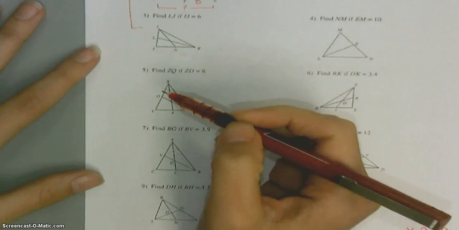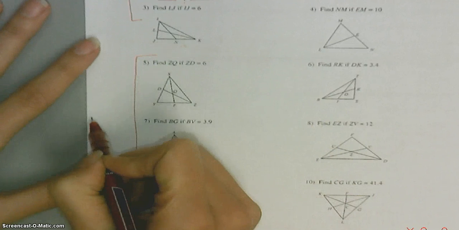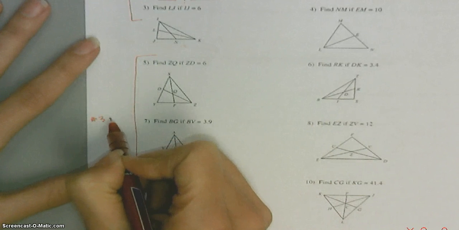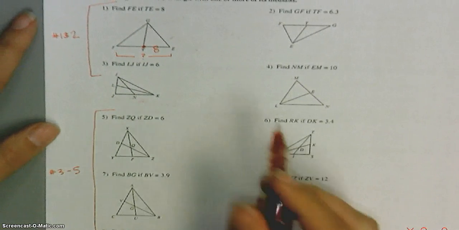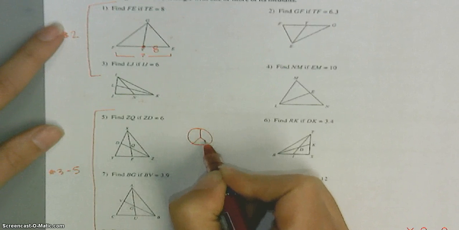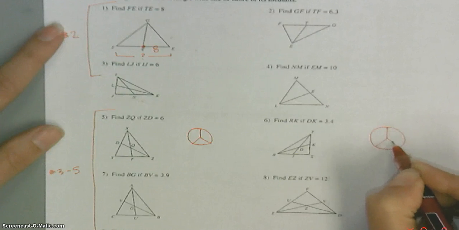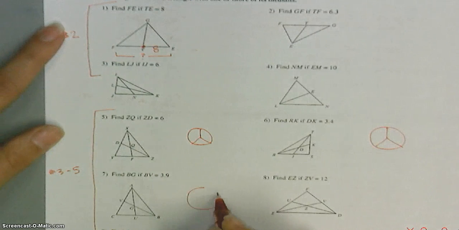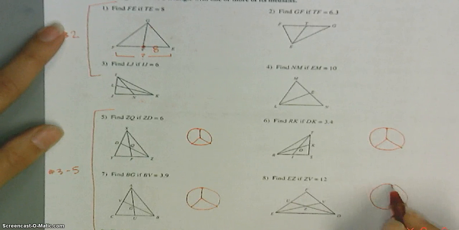These down here are where you have to use the 2/3, 1/3, and whole, like 3 through 5. So for each one of these, I would draw this and ask myself, do they give me 1/3, 2/3, or whole? I'll kind of get you started on them.